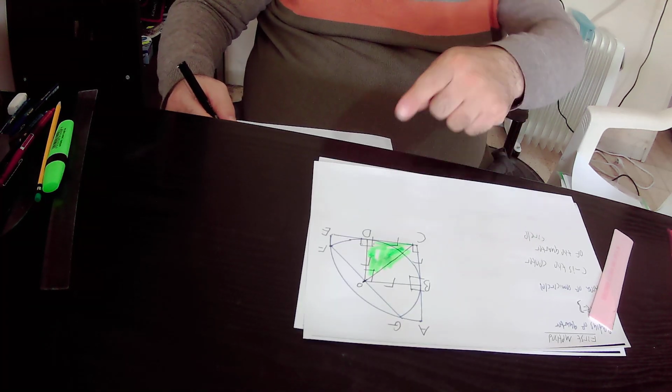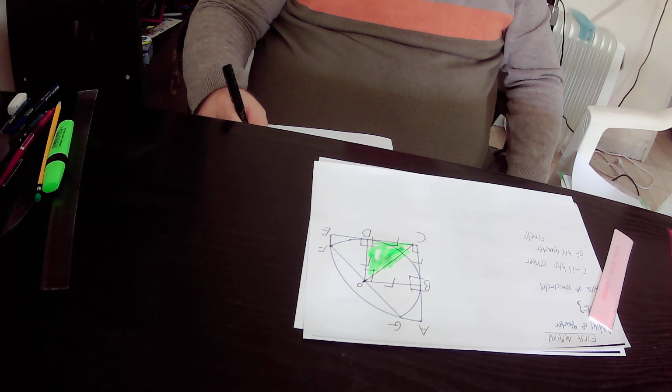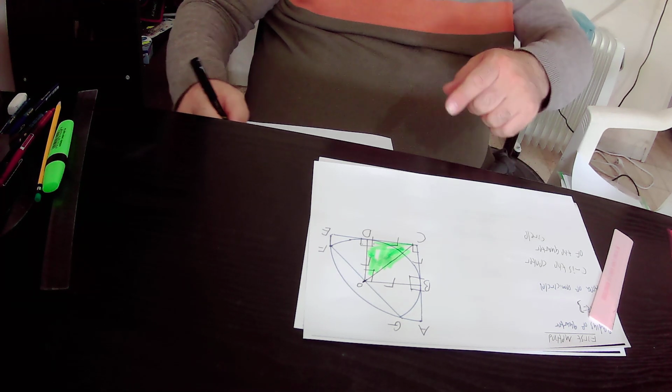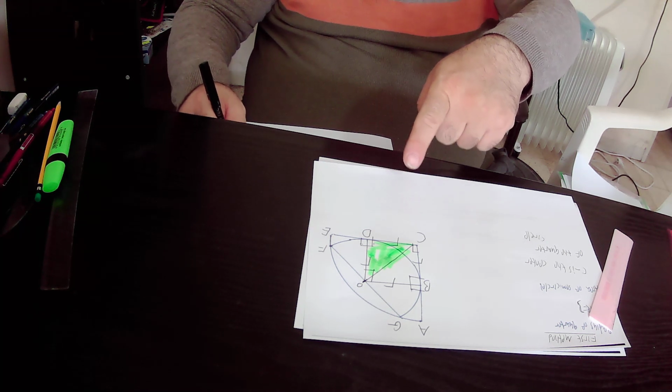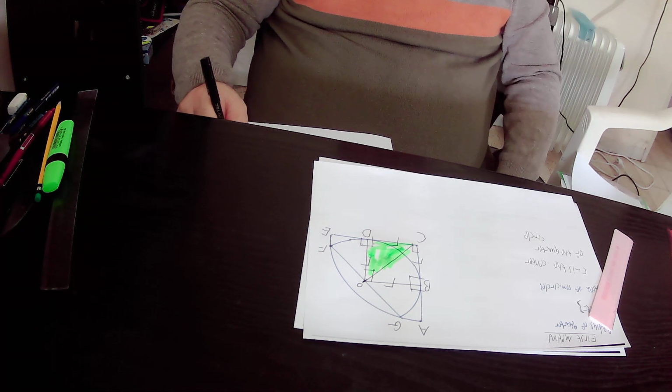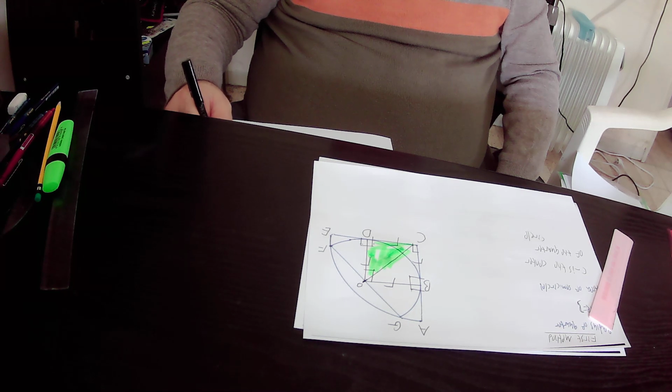The square of the hypotenuse is CO square, and it is equal to CD square plus OD square.